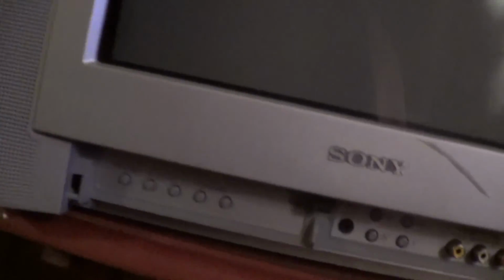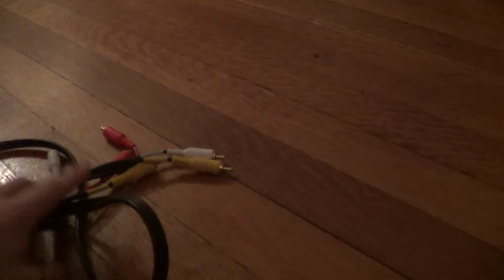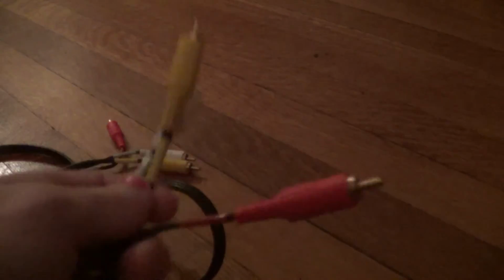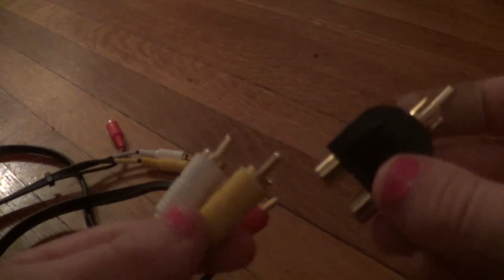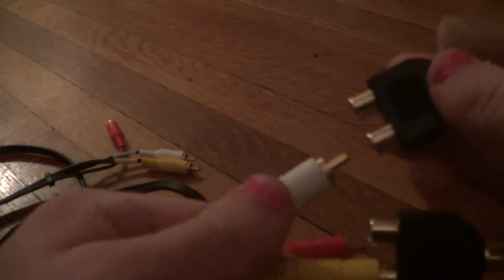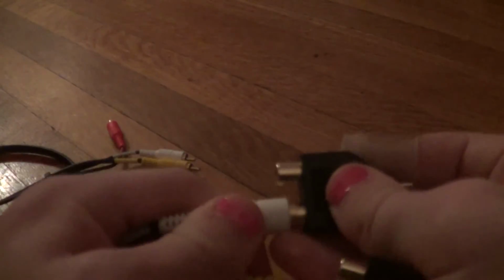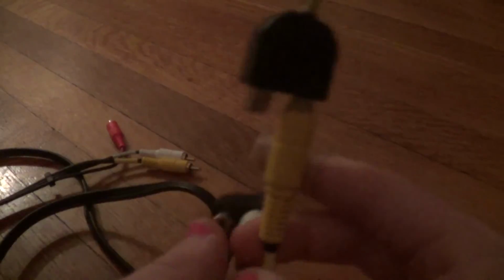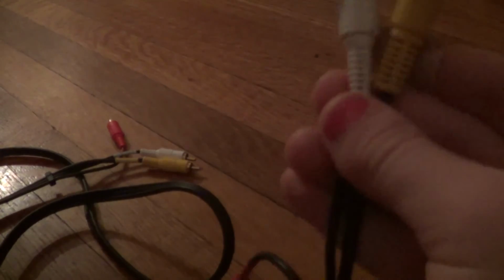So here's what you have to do to set it up. We're going to go right into it. The first thing you have to do is take one splitter and put it into the yellow, and the other splitter, put it into the white. Simple as that. It should look something like that. You don't have to worry about this red wire. This red wire is nothing to you.